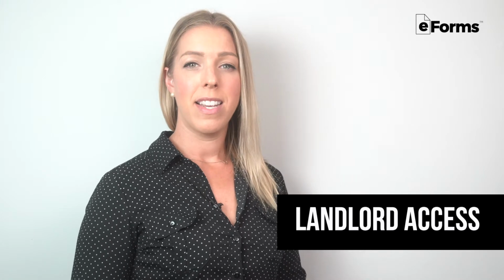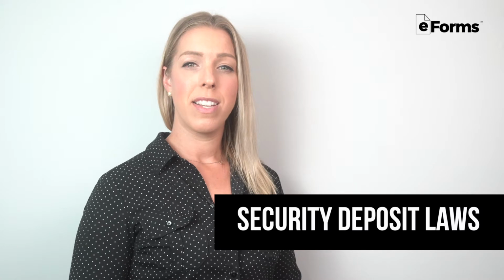Landlord access. In Michigan, the landlord is not required to give notice before entering the property for any repairs or other non-emergency reasons. Security deposit laws. In Michigan, the landlord can charge a maximum of 1.5 months rent as security. The money must be returned to the tenant within 30 days of vacating the property.